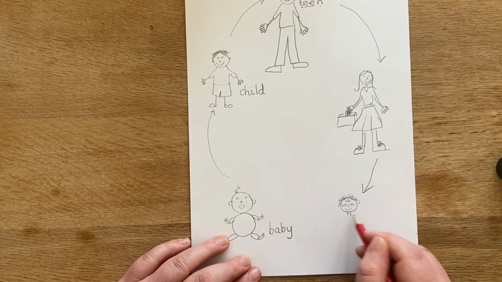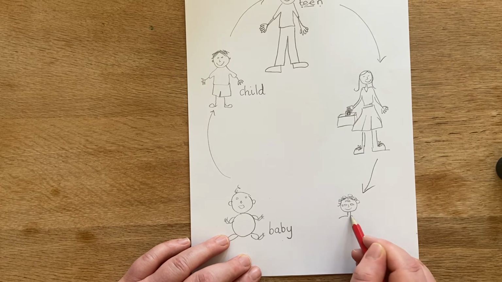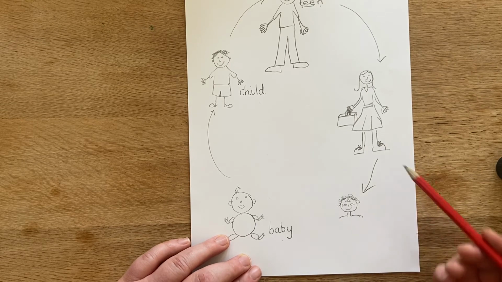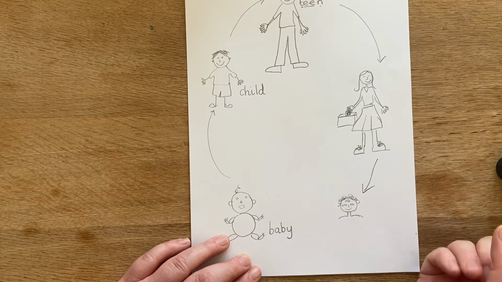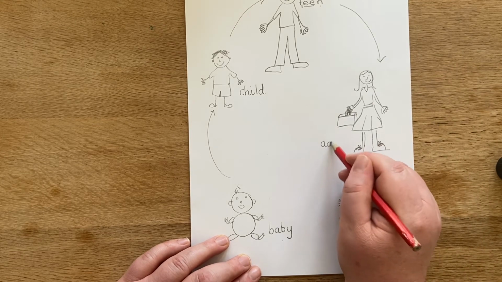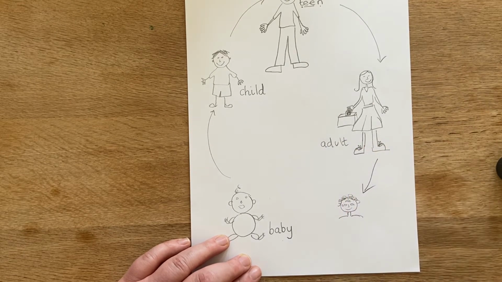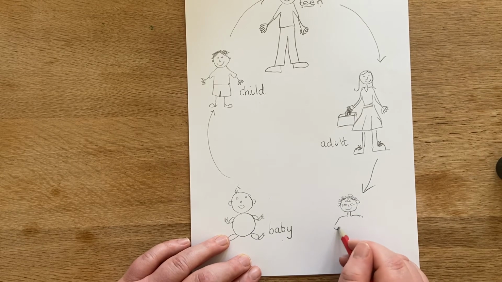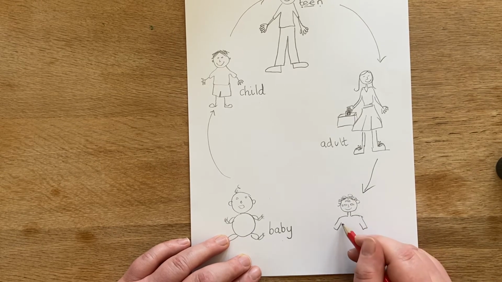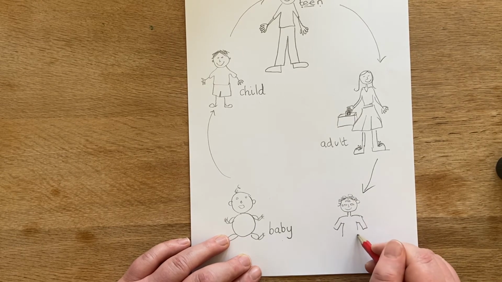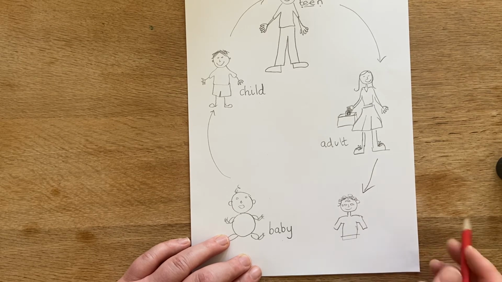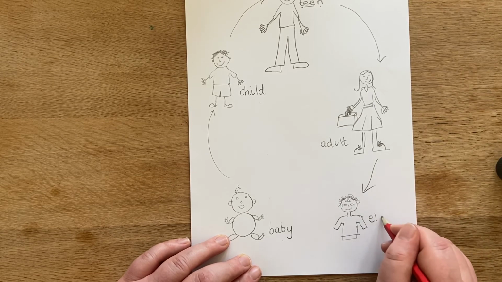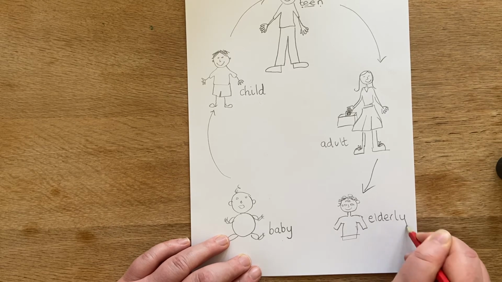And when we get to this age, it's nice to think that our children will look after us and take care of us, because we have looked after them when they were a baby or when they were a child. So this is an elderly person.